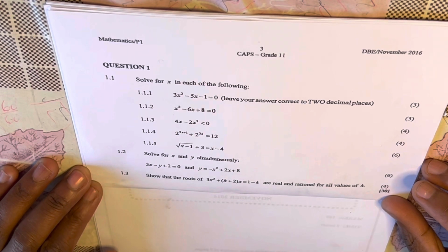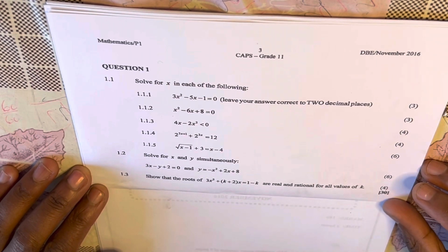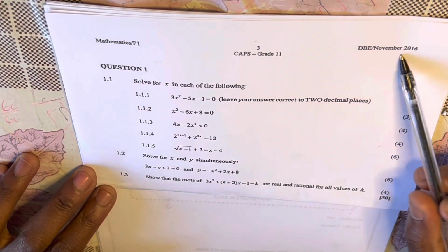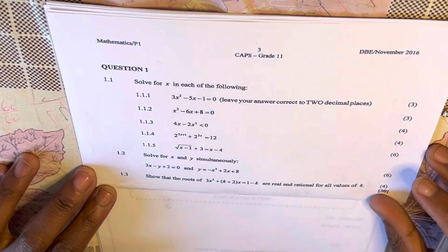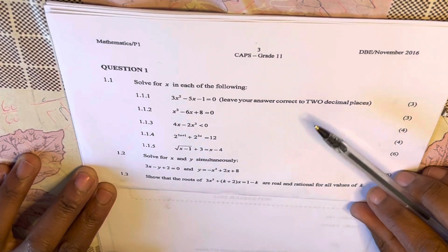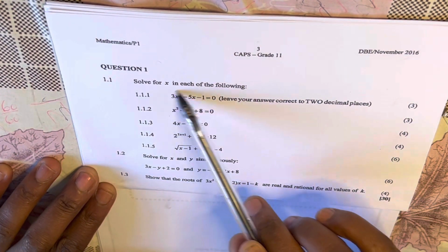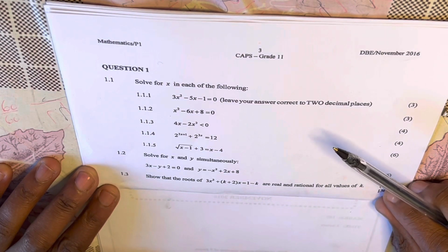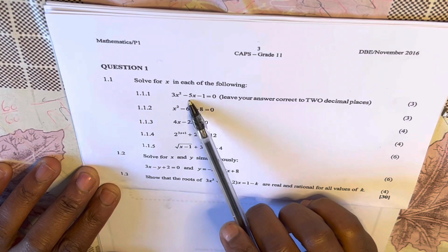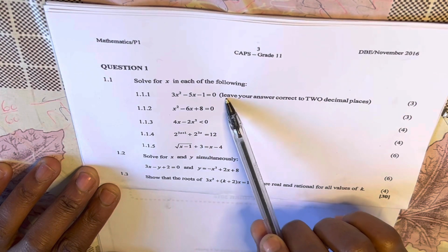Today we are going to do solve for x, which is question 1. This is a question from a previous question paper, 2016, the November exam, grade 11. Here it says question 1: solve for x in each of the following. If we have a question of this kind, especially where it says leave your answer correct to 2 decimal places.